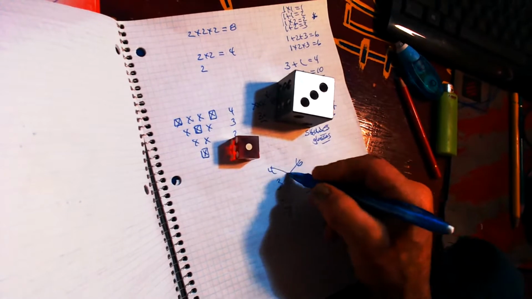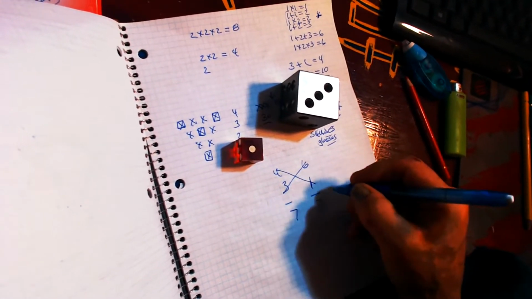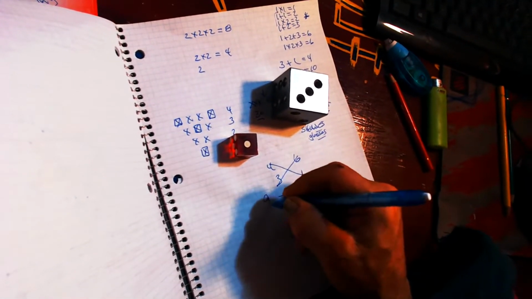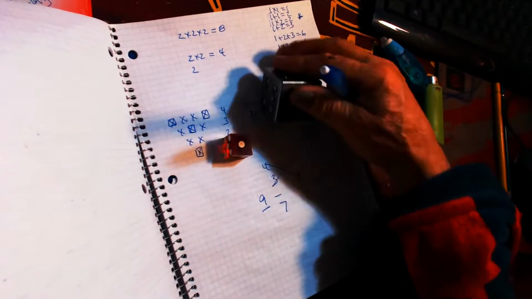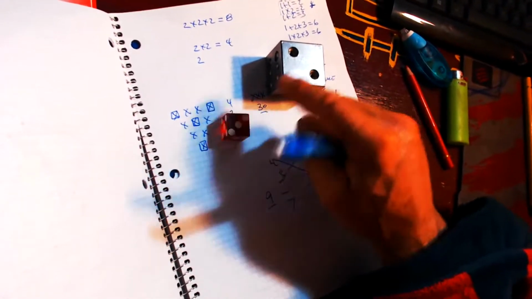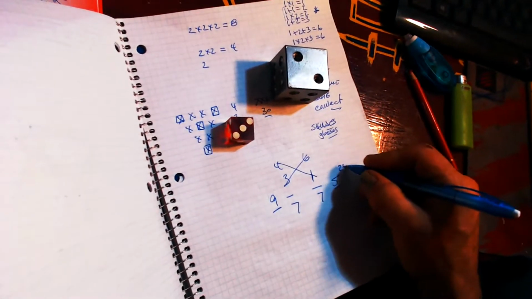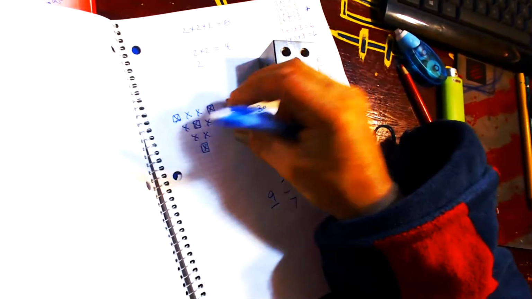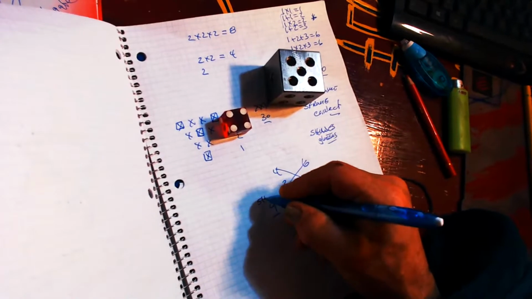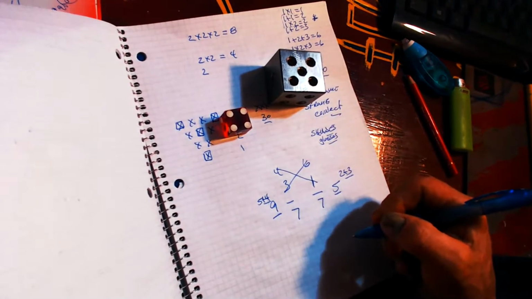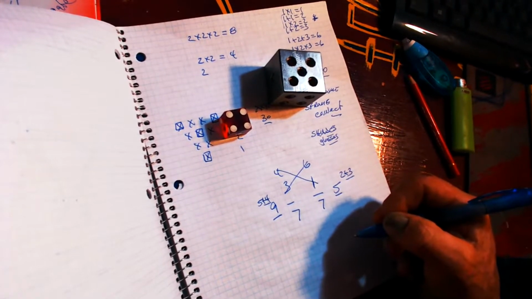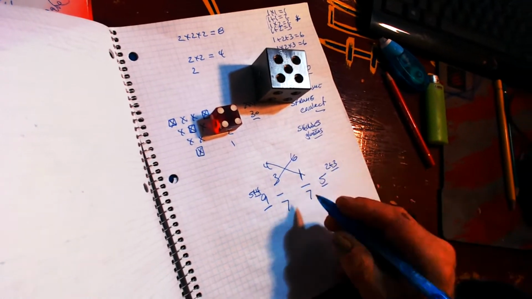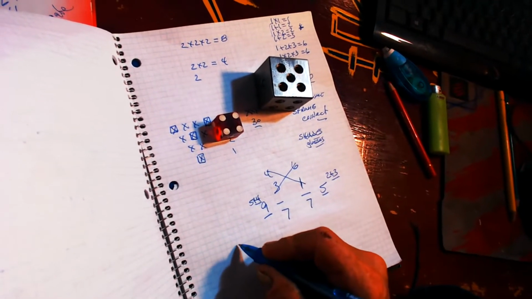77. The crisscross or multiplication is 5 and 9. 2 and 3 is 5. The reverse of 2 and 3, 5, is 5 and 4, 9.